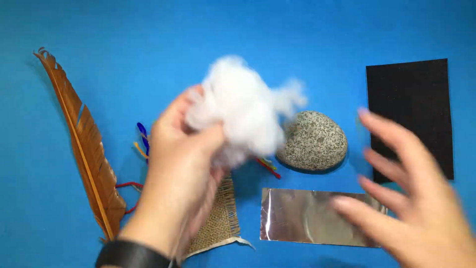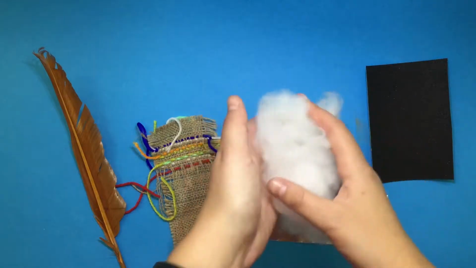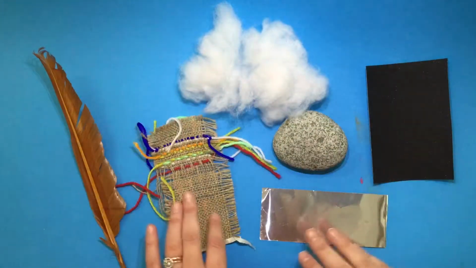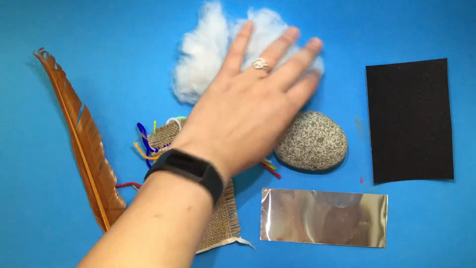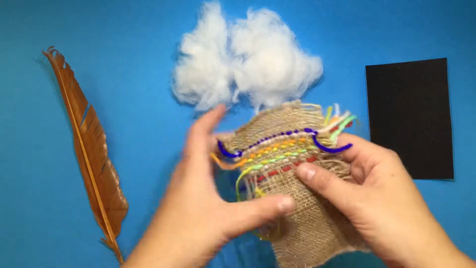Here I have some cotton, which is really soft and fluffy. It also feels very light in my hand. When I set it down, it looks so different than the other materials because it looks so light, like a cloud.